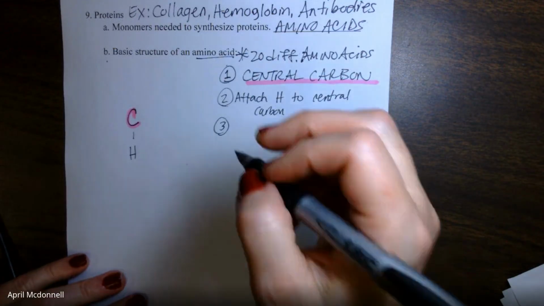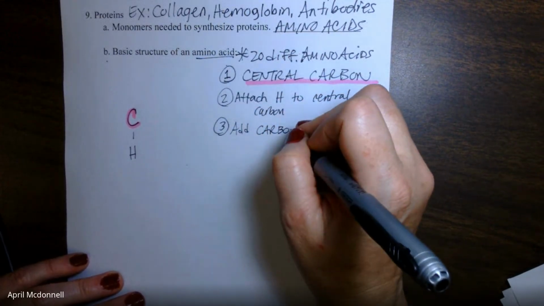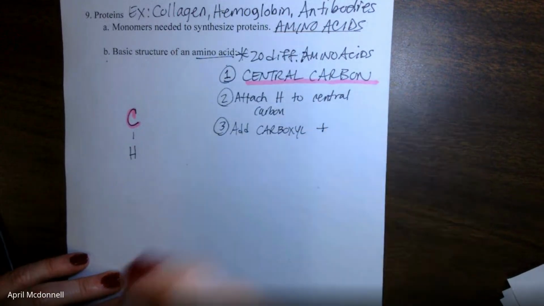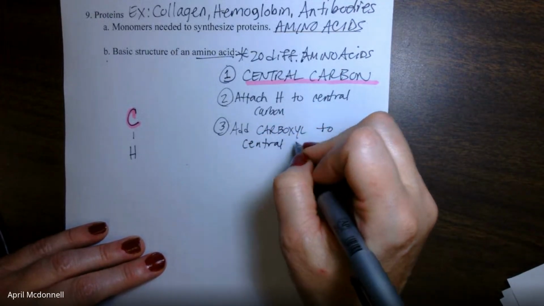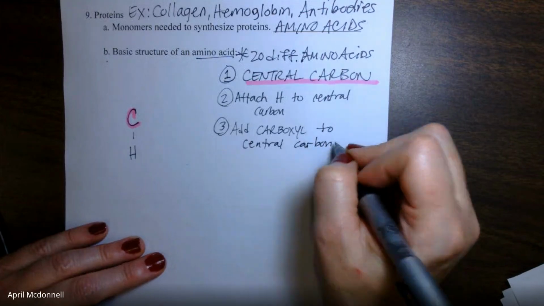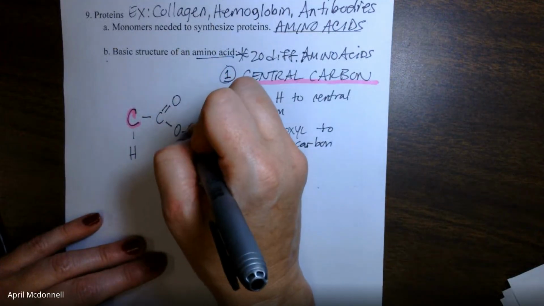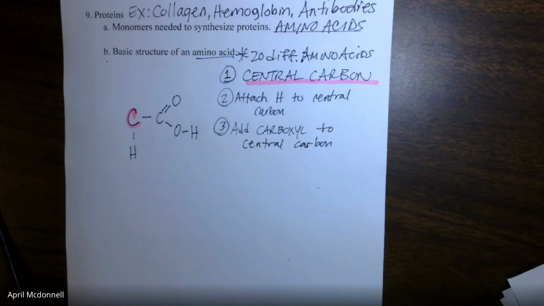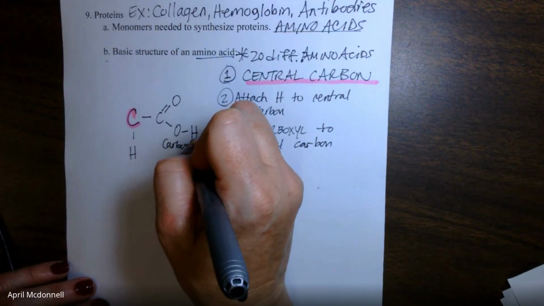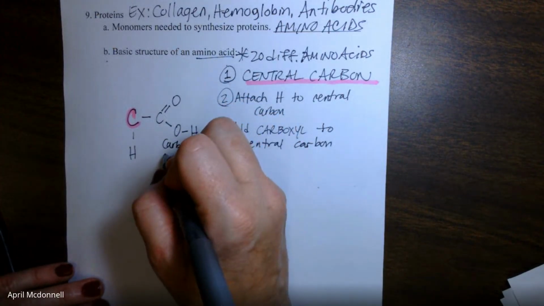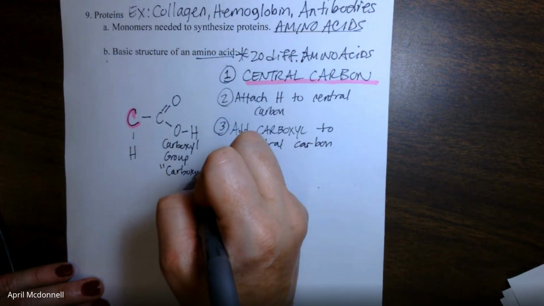The third step is to add a carboxyl to the second position on the central carbon. So I'm going to add a carboxyl. We've talked about that already back in question 3. That's my carboxyl group. If you look back at our functional groups, remember that this is also called a carboxylic acid.